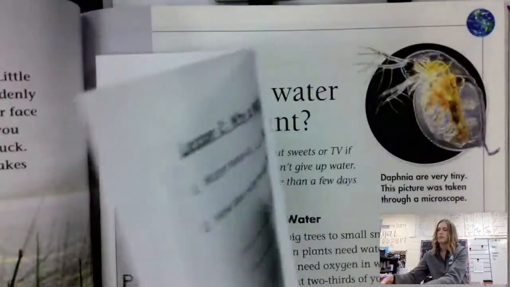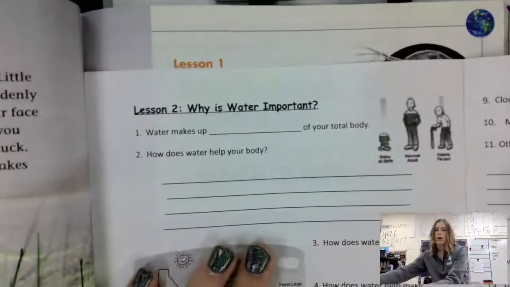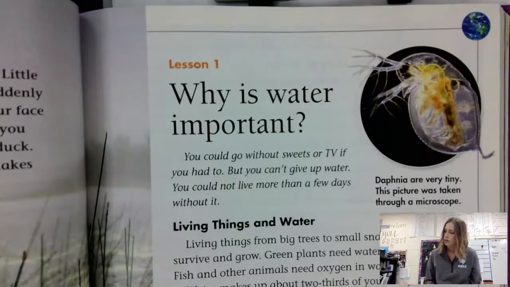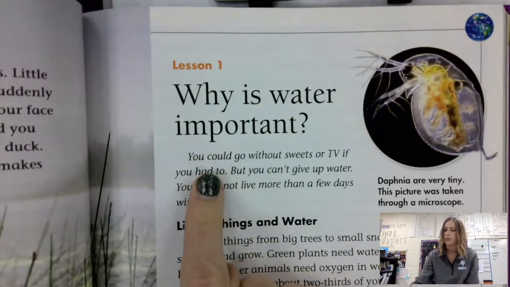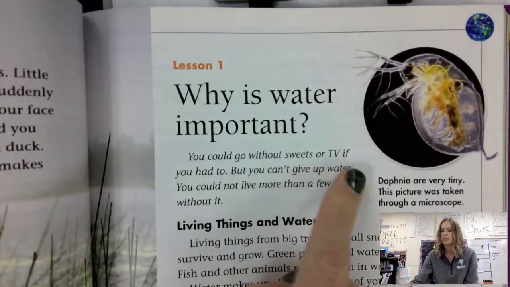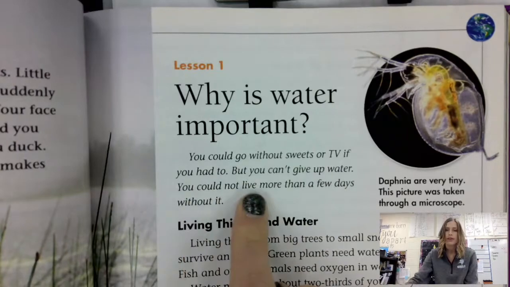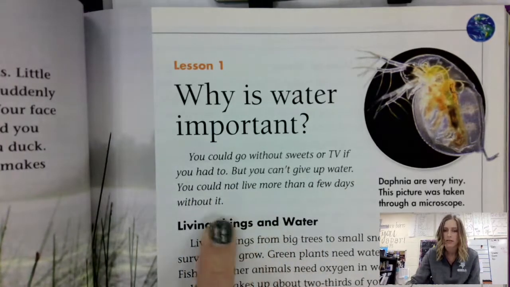Number 1 in our notes says, water makes up blank of your total body. Why is water important? You could go without sweets or TV if you had to, but you can't give up water. You could not live more than a few days without it.